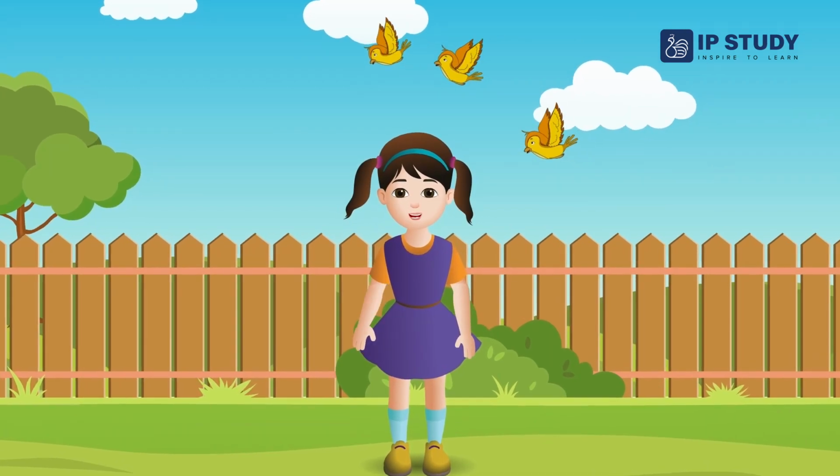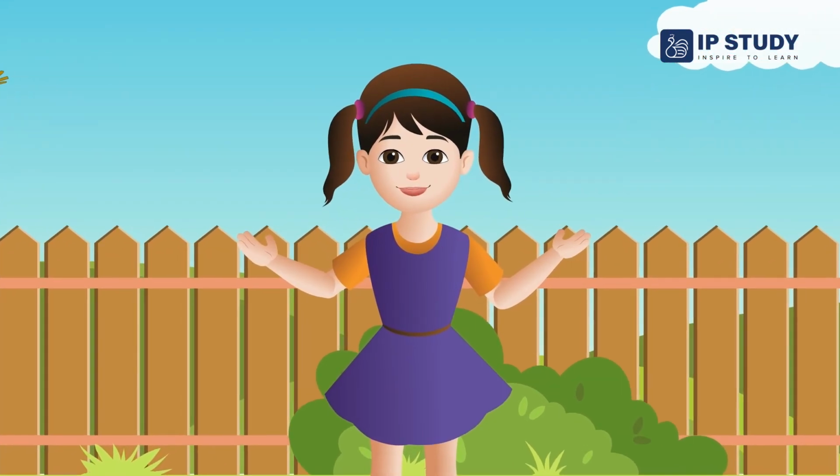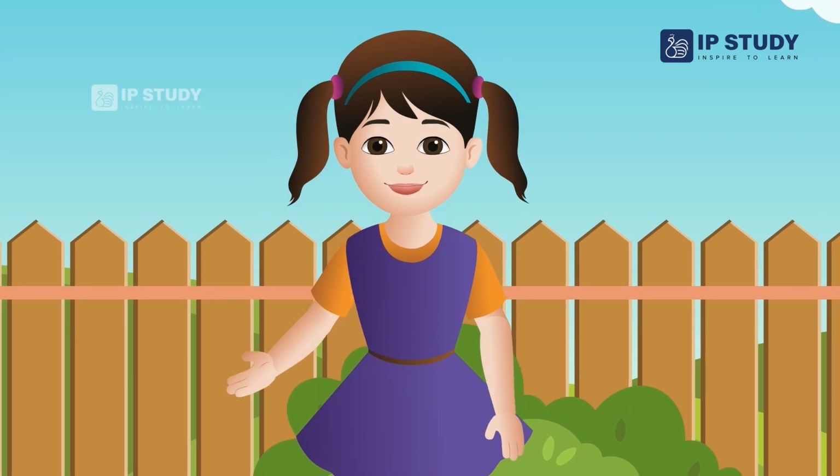Objects can also be compared using long and short. We will learn about this when we meet next.